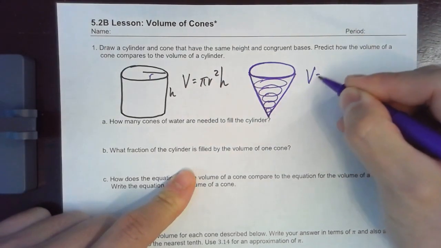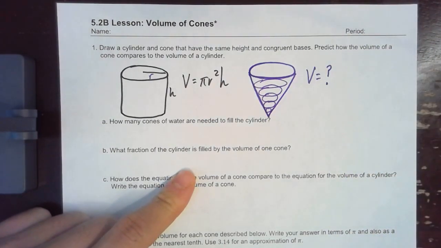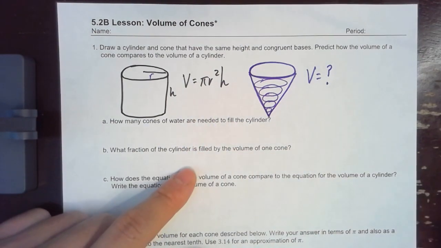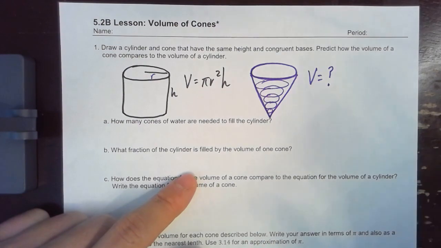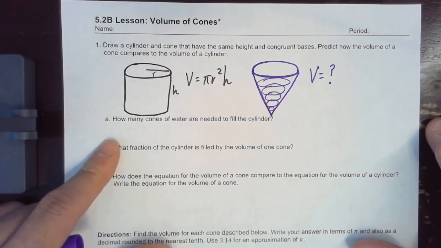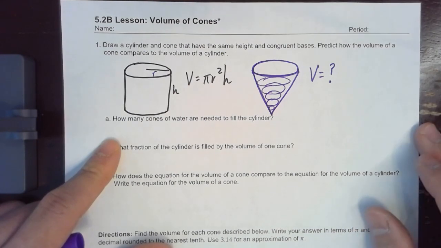So, what is the volume? What do you think the volume is? Does it have anything to do with pi r squared h? I'm going to leave that up to you. How many cones of water are needed to fill the cylinder?